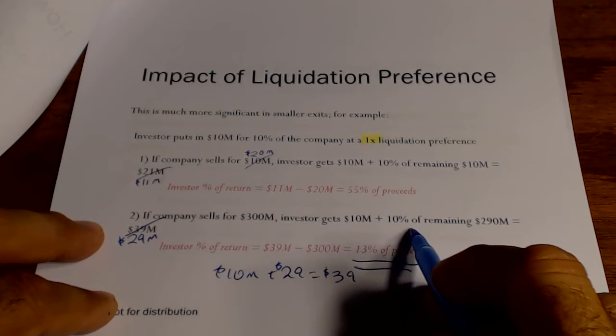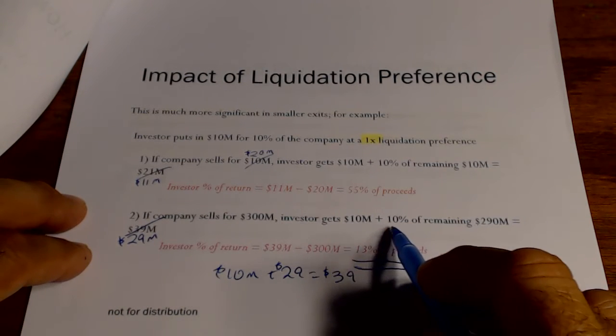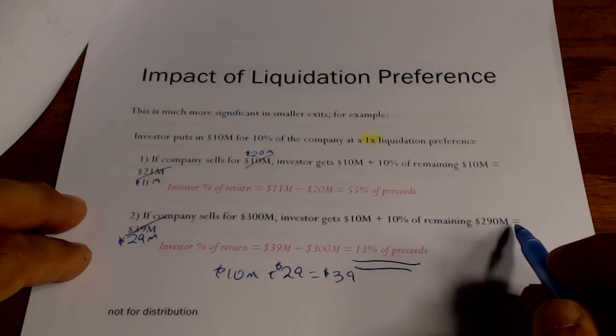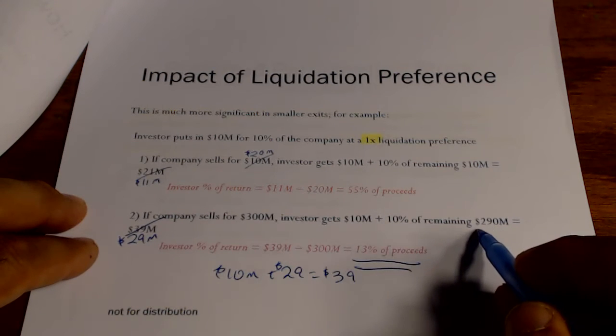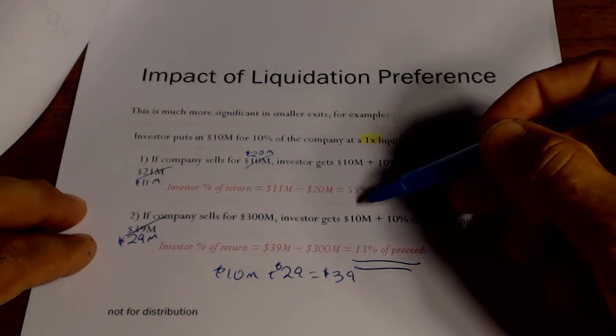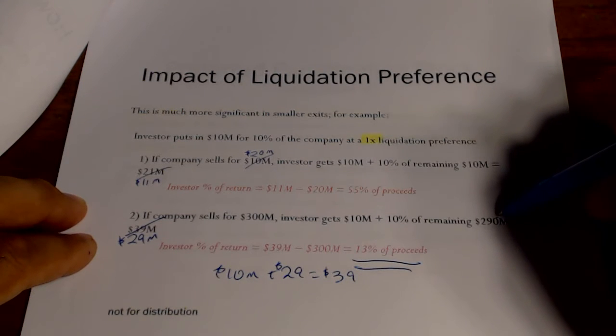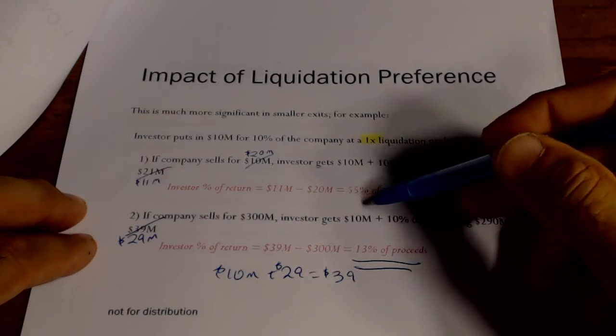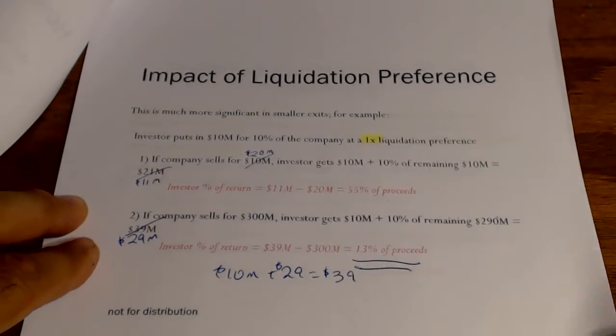Oh, 10 million plus, okay, so he was right here. 10 million plus the 10% equals 10% of which is 290 million. He should have made that clearer. So he gets his 10 million plus 10% of 290, which is 29 million. So you add those two together, 10 million plus 29 million equals 39 million.